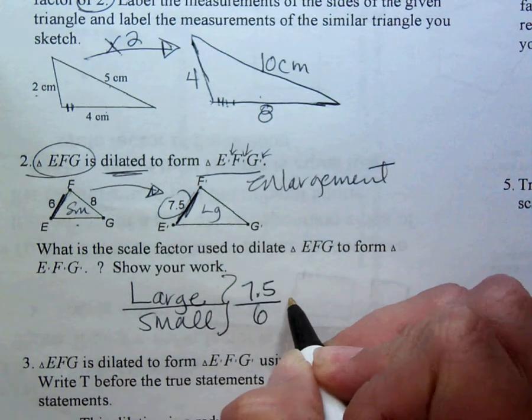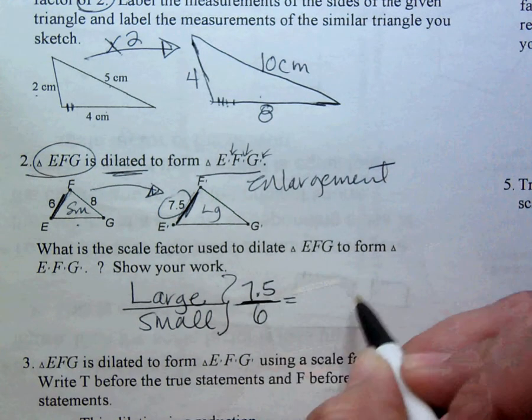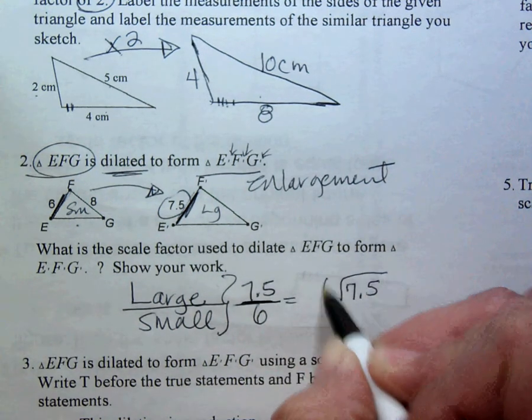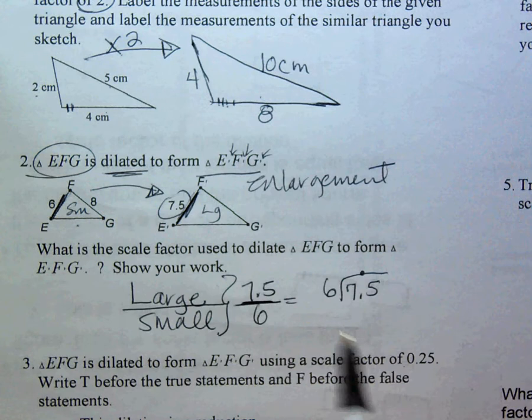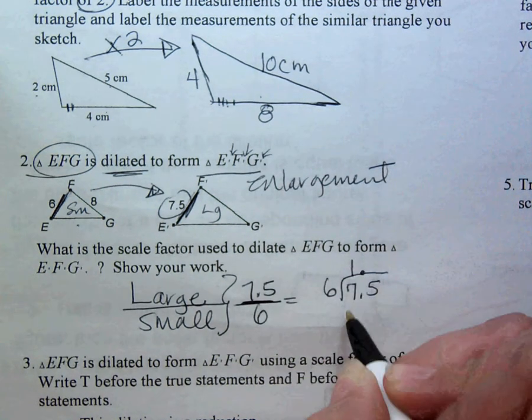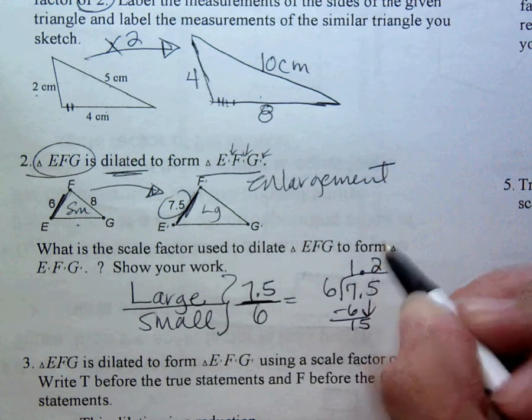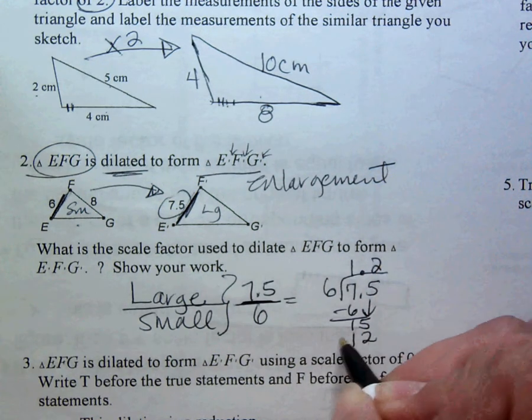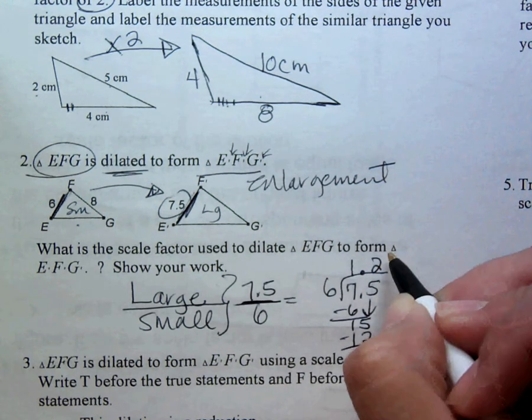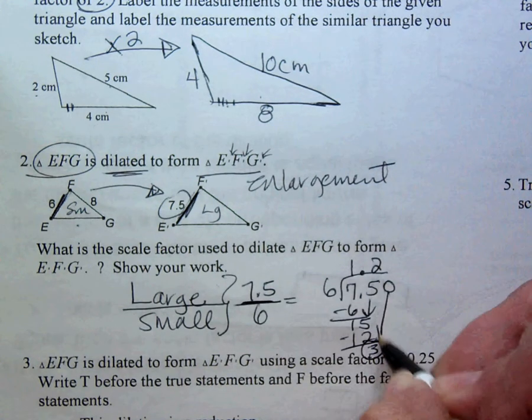You could divide it out. Why don't we divide it out? Because this means divide. 7.5 divided by 6. Bring up my decimal. How many 6s can I get out of 7? 1. And I got a 15. How many 6s can I get out of 15? 2. And that is 12, and I have 3. I'm going to take my 3. Well, no, let's keep on going. I was going to put a fraction.